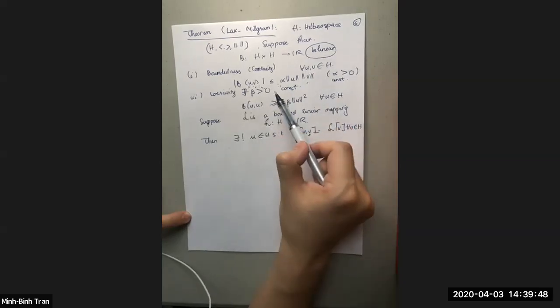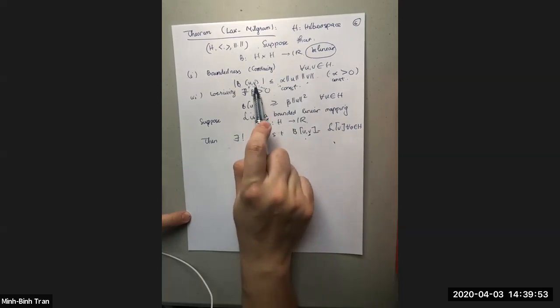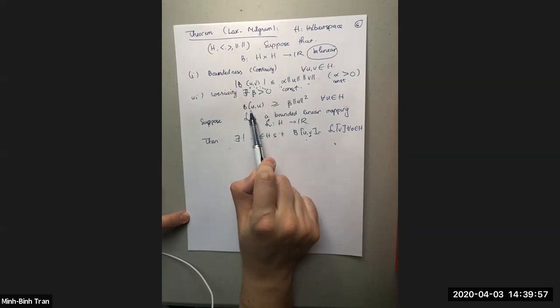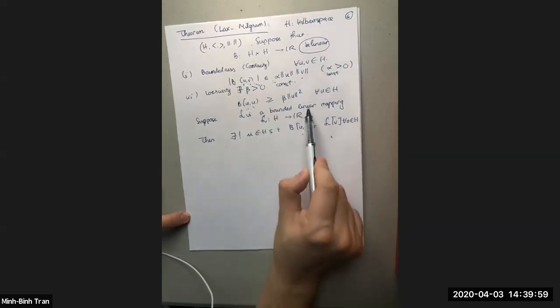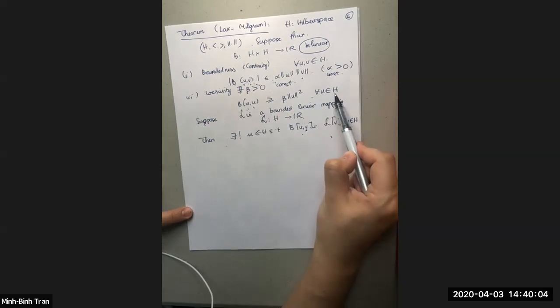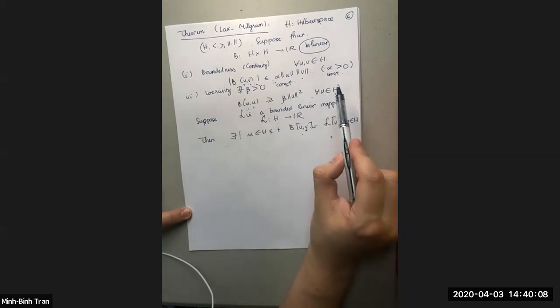This bilinear form is also coercive in the sense that if you put V equal to U, you have B(U,U), which will be bigger than the norm of U squared for all U in H, up to some constant beta, which is fixed.